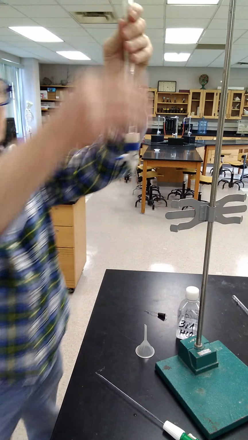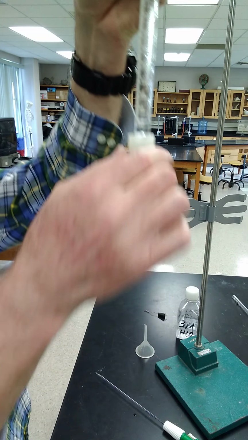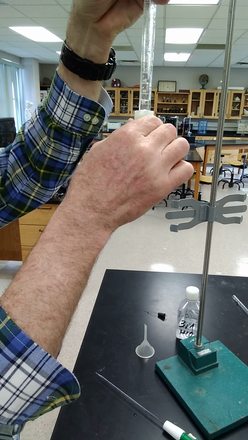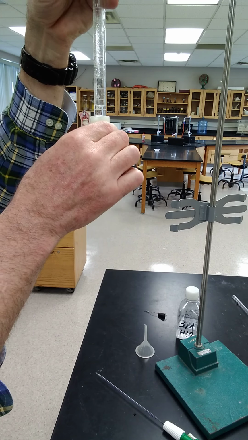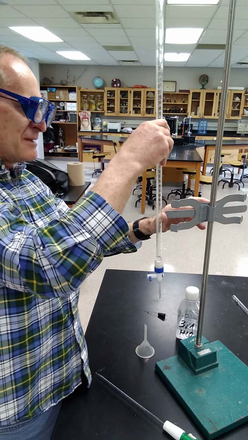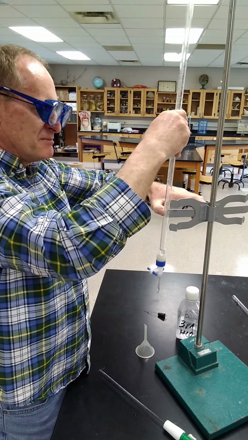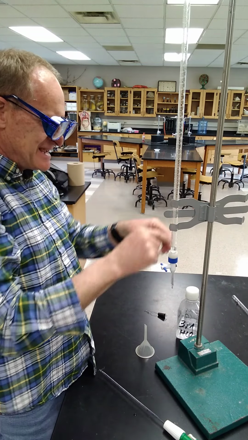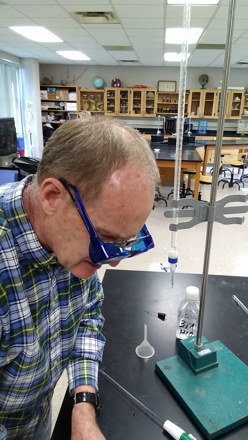So I ended up, I don't know if you can see this real well or not, but if you can see I'm a little above 50, and it looks like I'm about, I'm going to say 0.3 of a milliliter above 50. So what that means is I added 0.7 of water to the bottom of that. And I'm going to write that down.